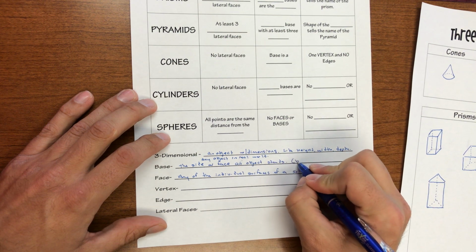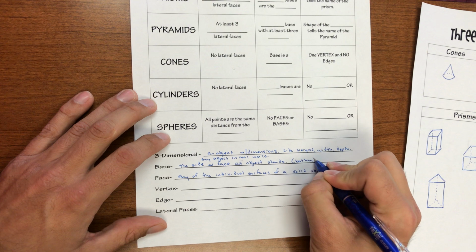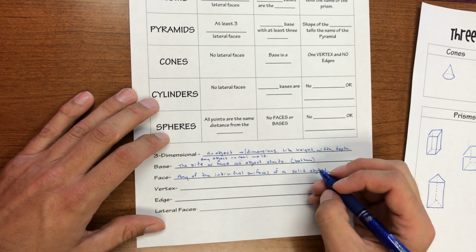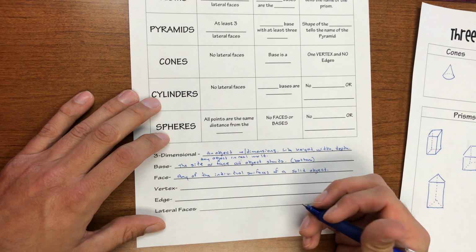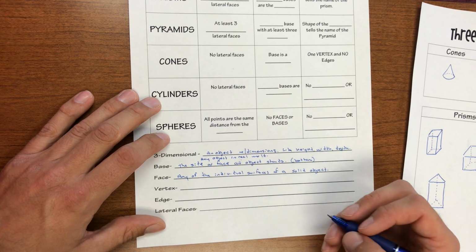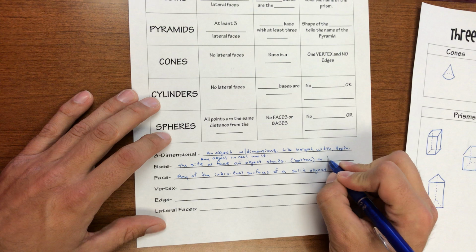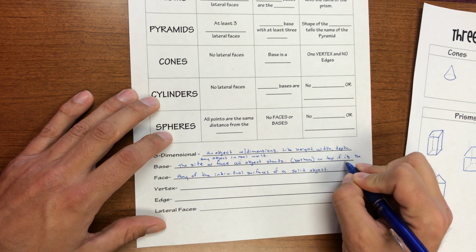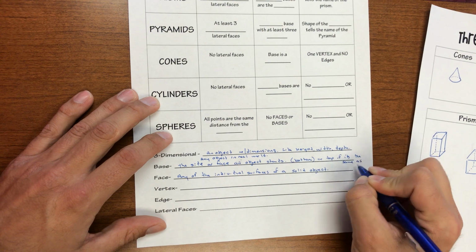So it's like the bottom of the shape is the base. But a lot of shapes, the top is also a base if it's the same as the bottom. So I'm going to put or top if it's the same as the bottom.